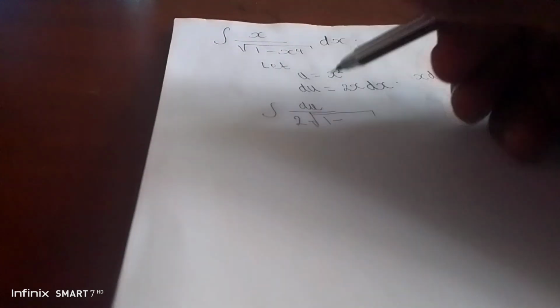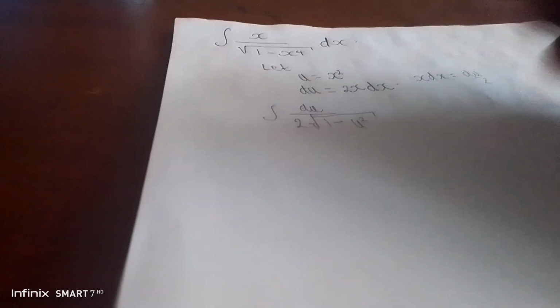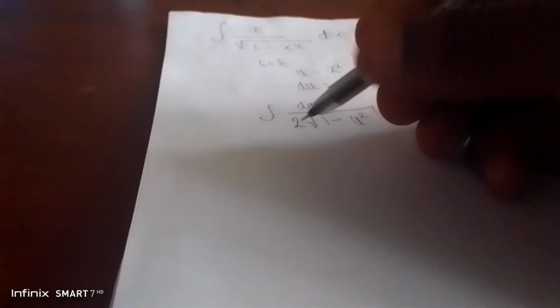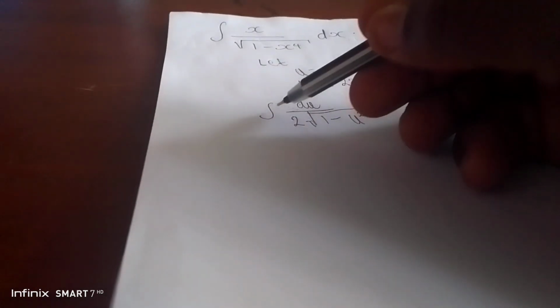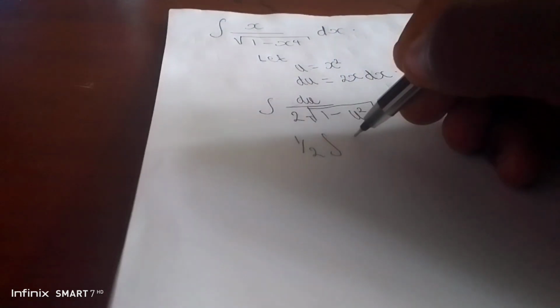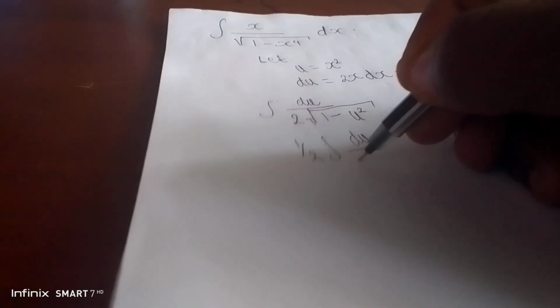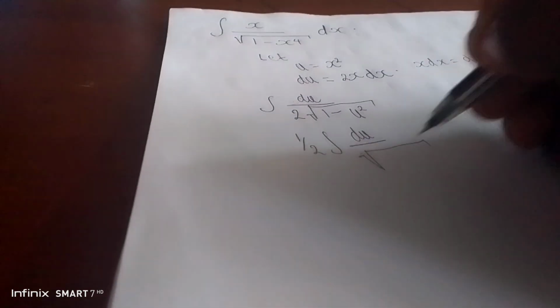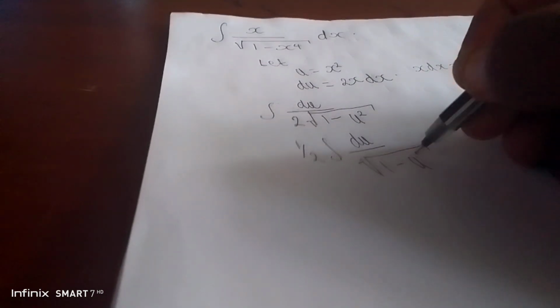1 minus x power 4, but u equals x squared, so 1 minus u squared, because if you square it here, it will be x power 4. I think you understand here. So now the 1 over 2 gets out of the brackets, these integrals. It is du over under root of 1 minus u squared. Okay, forgive my bending and writing, but you understand. Okay, now here it is simple, now we can solve it easily.